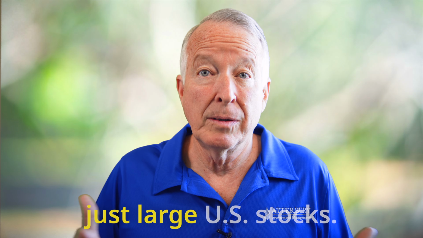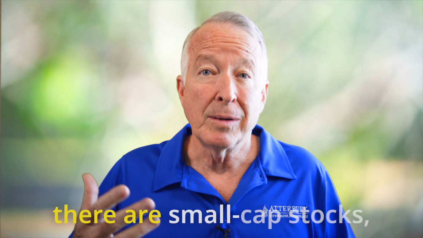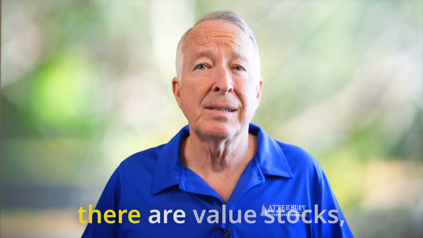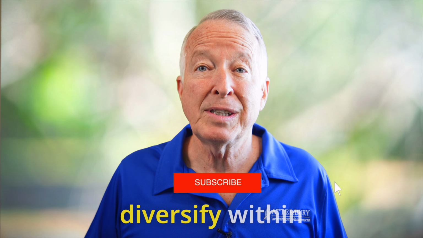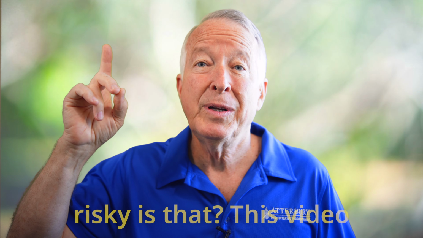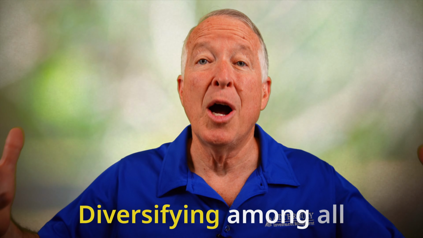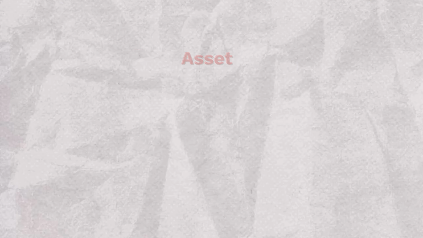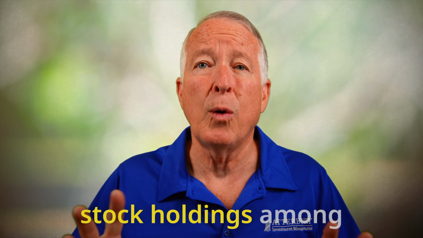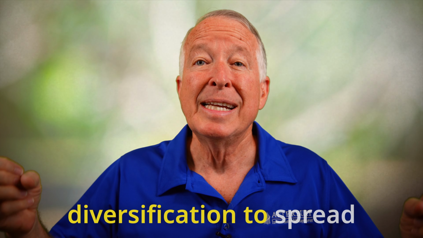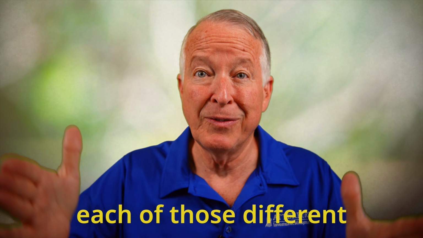But we're not limited to just large U.S. stocks. There are mid-cap stocks, there are small-cap stocks, there are growth-style stocks, there are value stocks, and there are international or non-U.S. stocks. And if you would diversify within each of those different asset classes, your money's literally in thousands of places. How much less risky is that? This video goes into much greater detail on understanding the differences between these different markets or asset classes. Diversifying among all these different markets or asset classes is called asset allocation. So using asset allocation, you can diversify your stock holdings among these different markets. And then, in turn, within each of those asset classes, you can use diversification to spread out how many investments you have in each of those different asset classes.